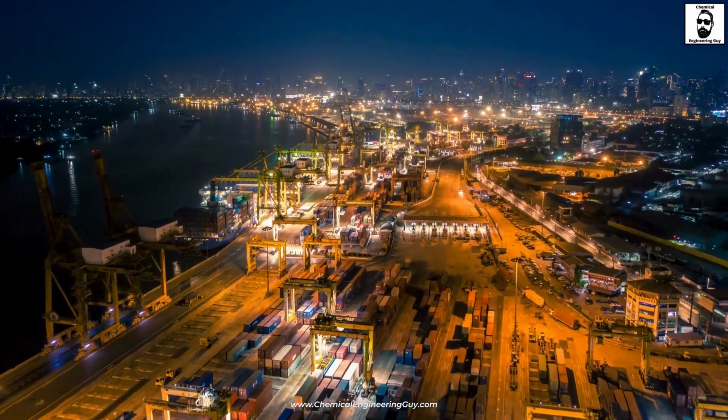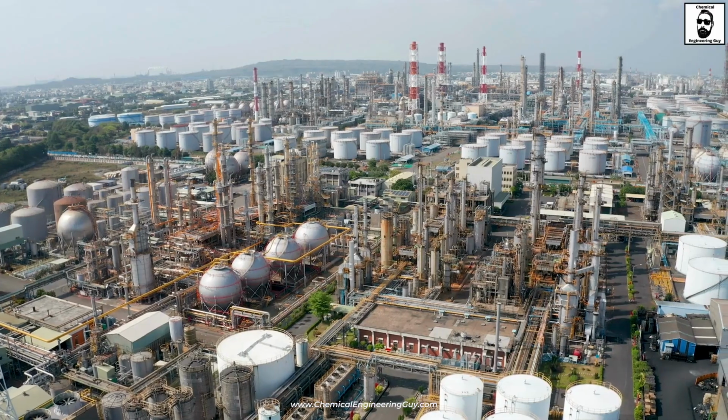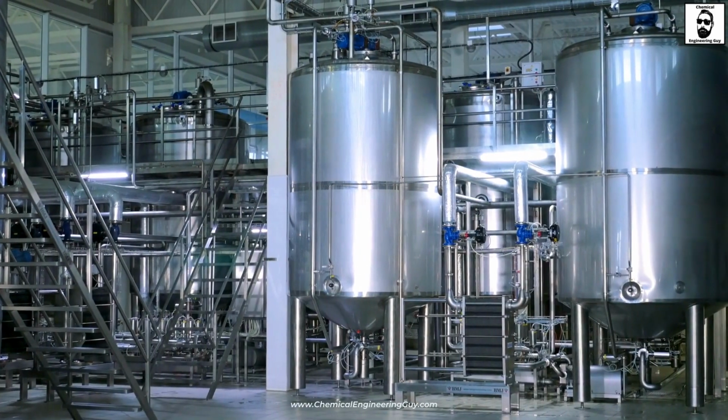We live in a world driven by innovation, efficiency, and power. Yet, one fundamental unit operation stands tall beyond all. And I'm talking about the pump. This type of equipment can be found everywhere, from oil refineries to water treatment plants, from manufacturing industry all the way to agriculture. Pumps are indeed the hidden heroes of the manufacturing industry and processes.